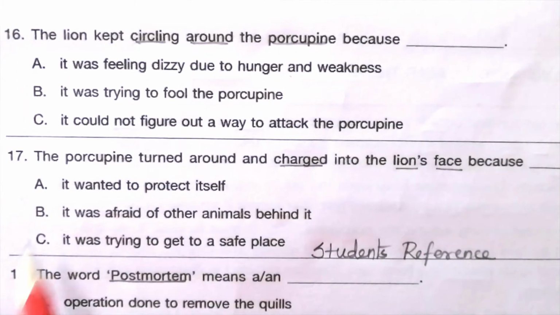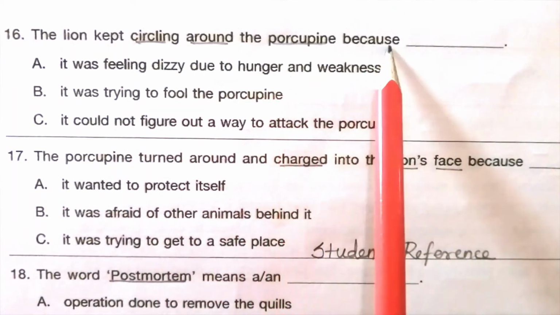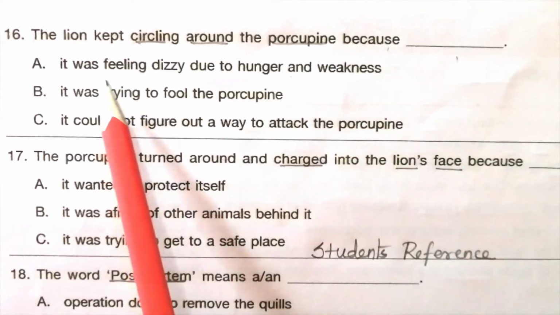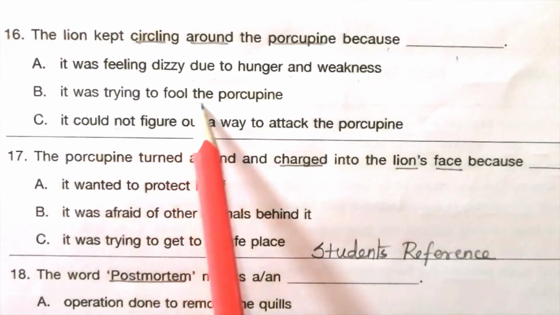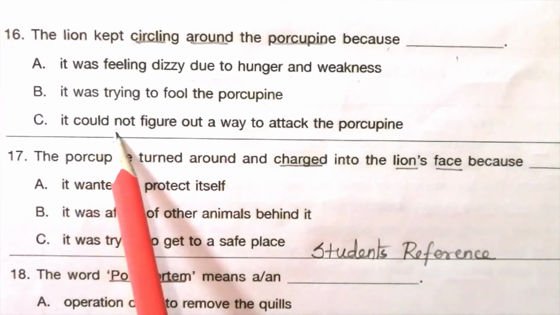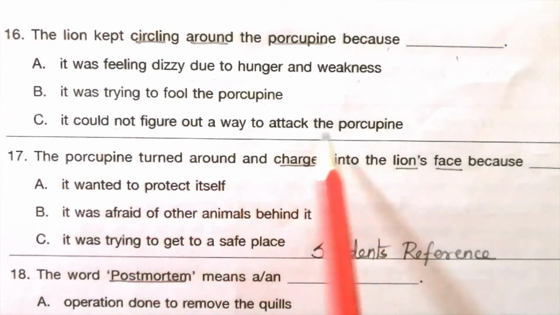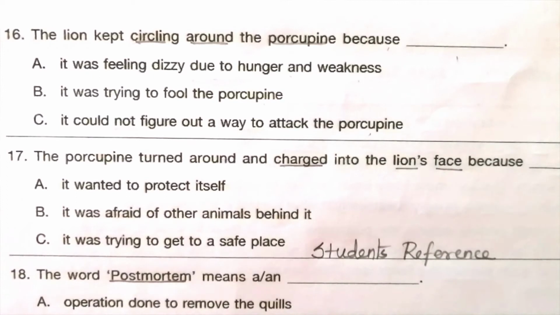16. The lion kept circling around the porcupine because dash. It was feeling dizzy due to hunger and weakness. It was trying to fool the porcupine. It could not figure out a way to attack the porcupine. The answer is C.